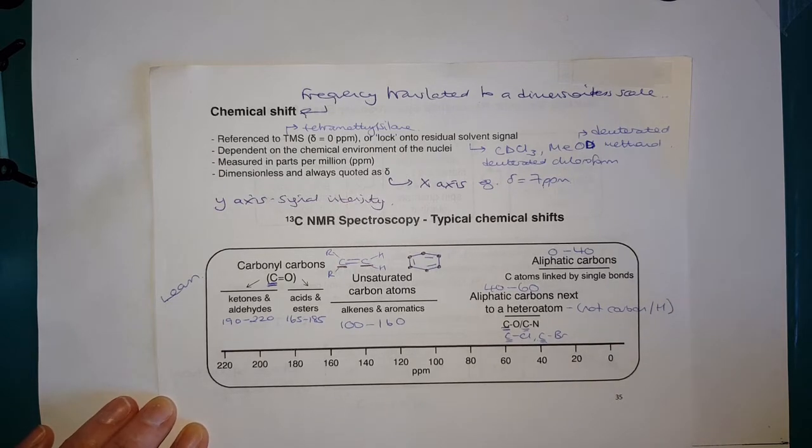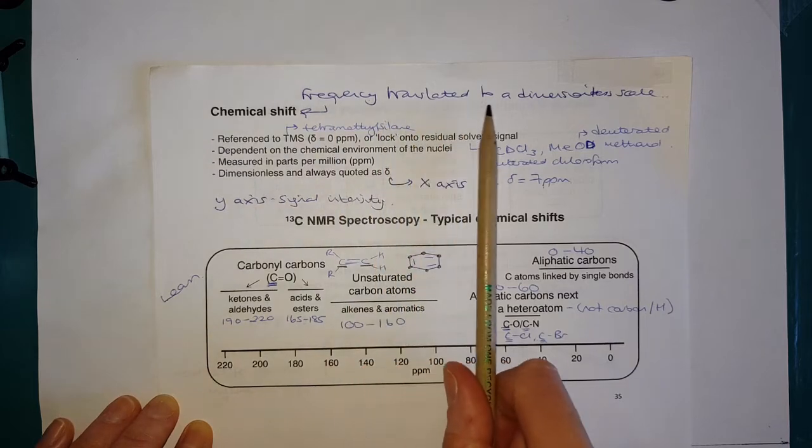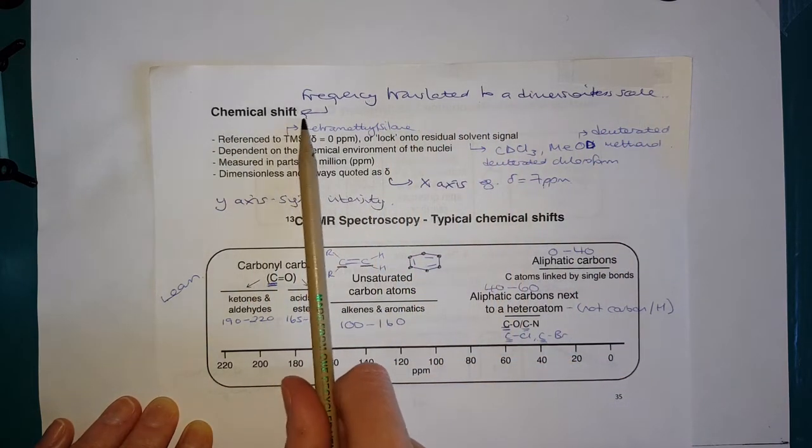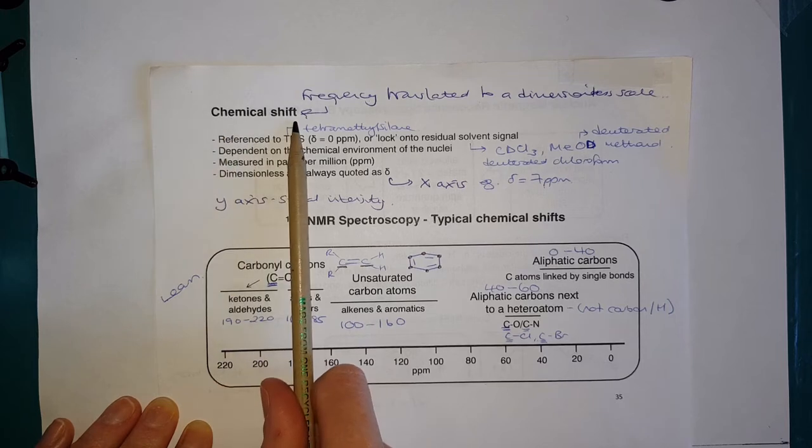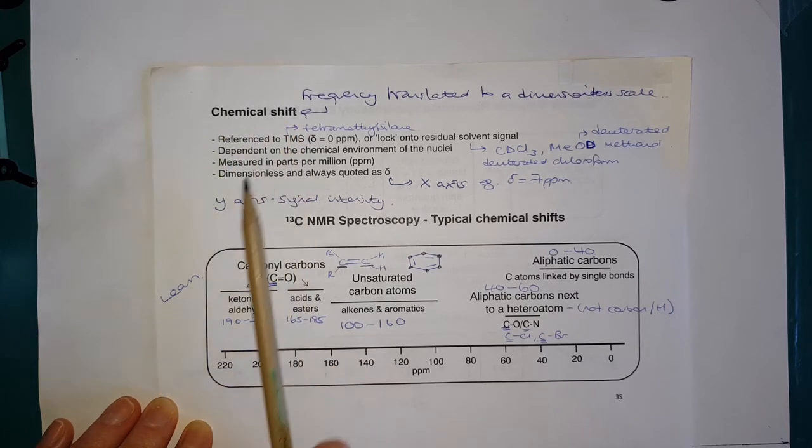Okay, so how do we apply this concept of isotopomers and the number of peaks that a molecule gives in a spectrum to an actual spectrum itself? When I talked about the radio frequency pulse being switched off and the spin of a nucleus returning to its low energy spin state and emitting radio frequencies, this frequency is translated to a dimensionless scale which we call chemical shift, and that's the x-axis of our NMR spectrum.